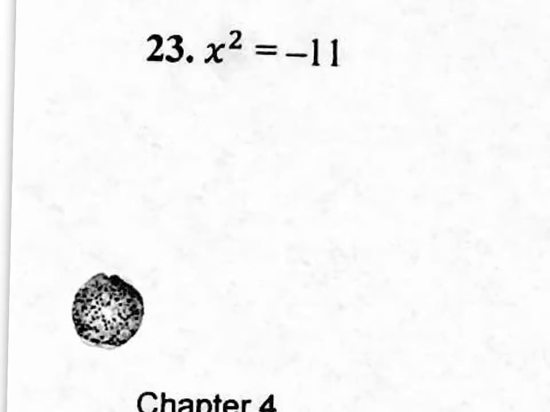23 is so easy, you might get confused. You have an x squared. All you got to do is get rid of that square. If you're solving, you want to get x by itself. How do you get rid of a square? Square root. What you do to one side, do to the other.